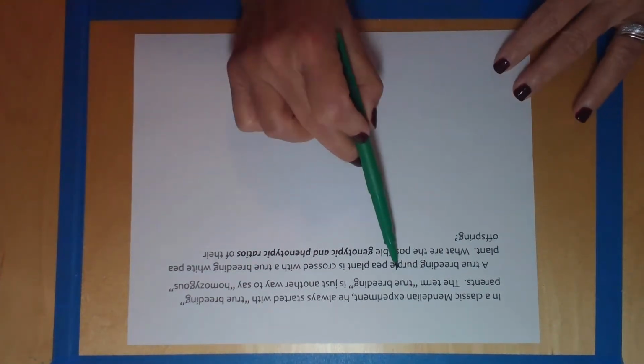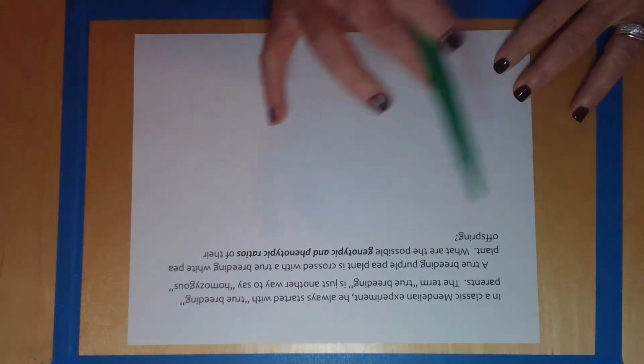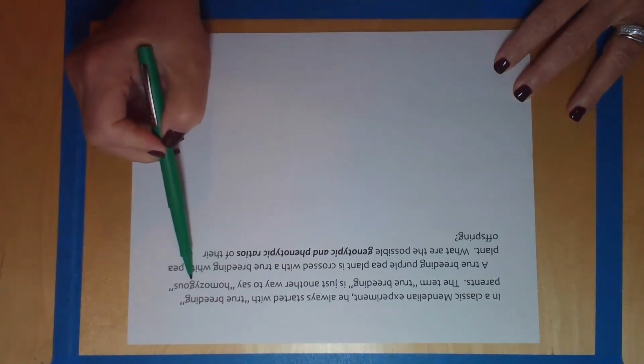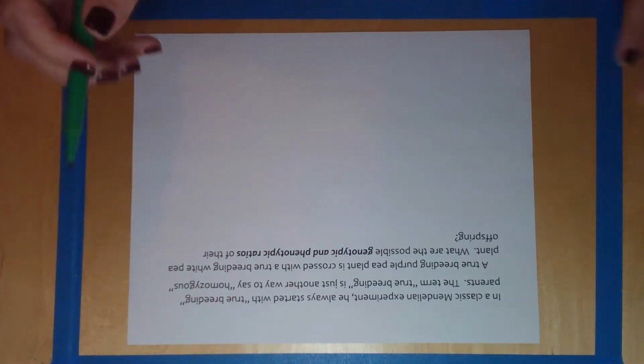The term true breeding is just another way to say homozygous, okay? True breeding meaning that parent will always breed true to its color, size, height, or anything like that.